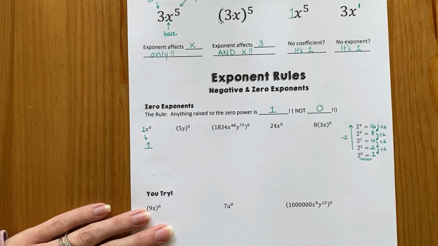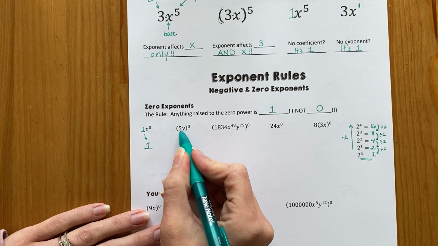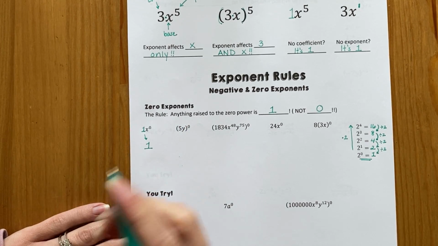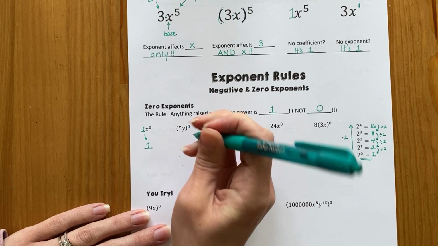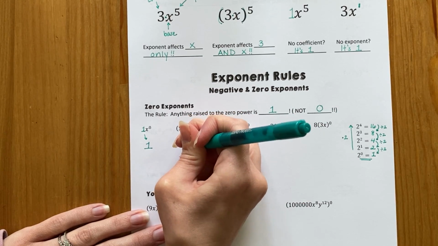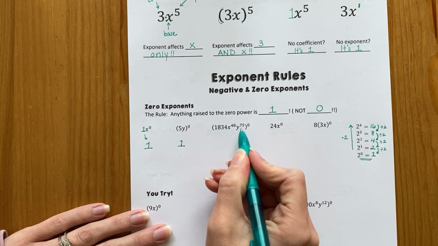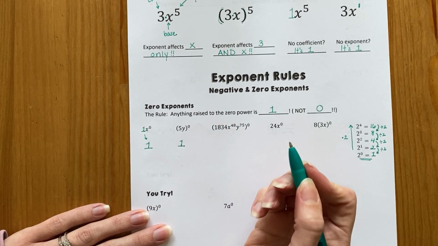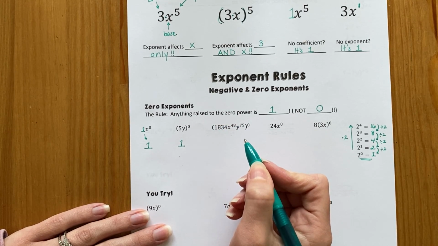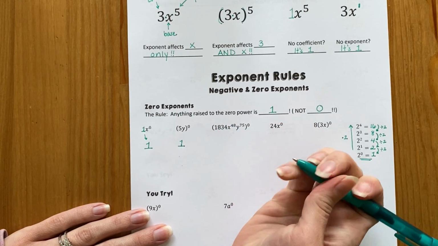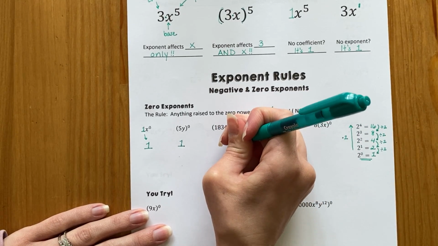Okay, heading back to our examples, again, we have that thing where 5y is all being affected by that 0 power. So technically there's a 1 out in front of here, but the whole thing will magically turn into 1. No matter how crazy or weird the inside of that parentheses gets, like 1,834, x to the 48th, y to the 75th, if that whole thing is being raised to the 0 power, the answer is still 1.